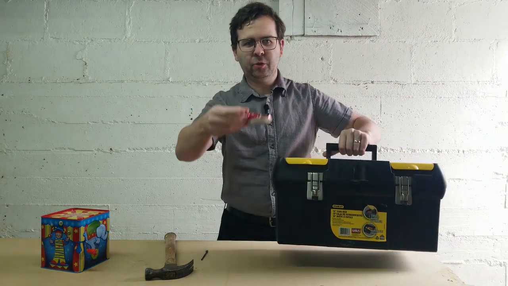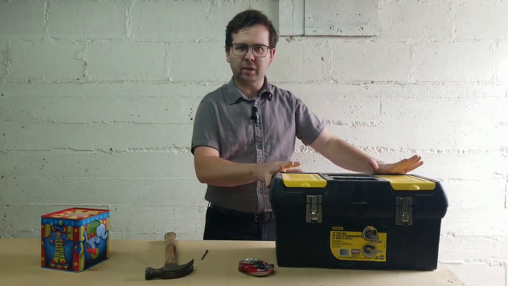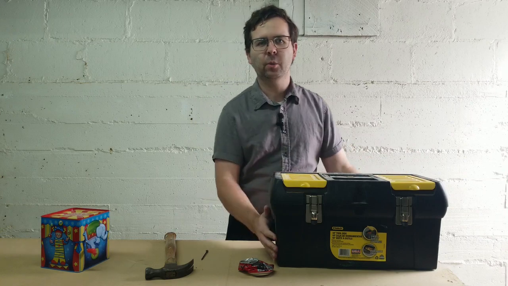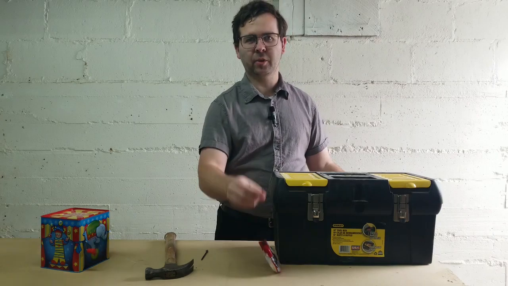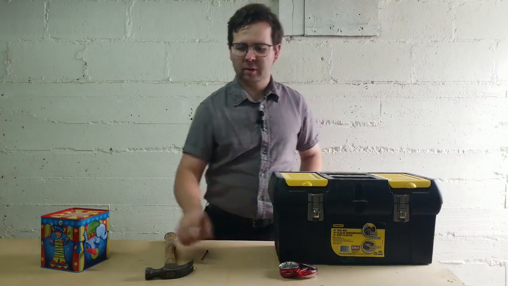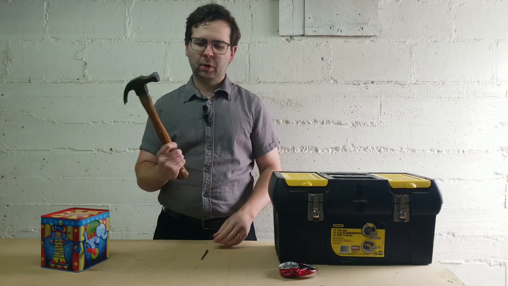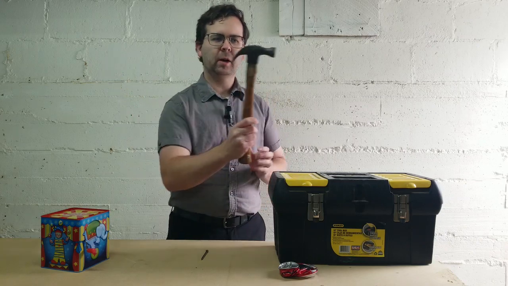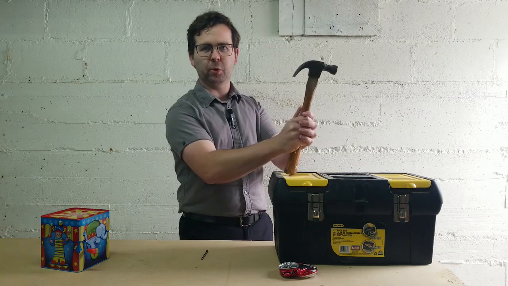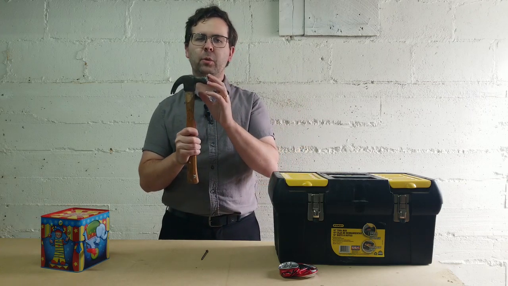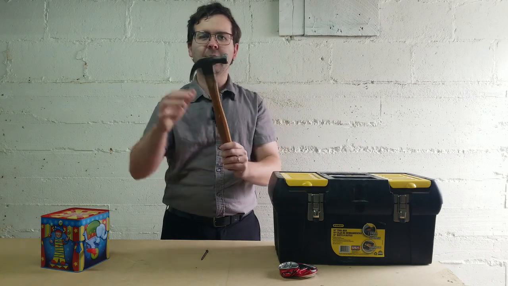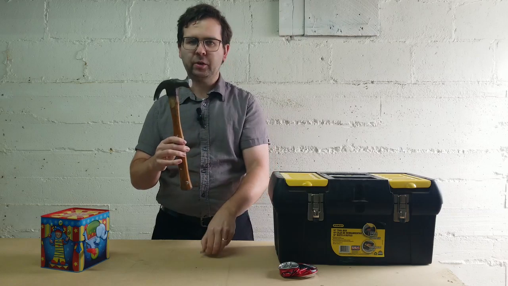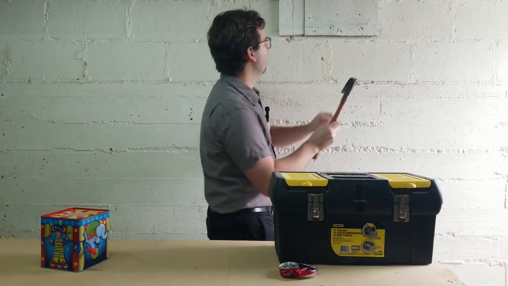There you have it. So the toolbox gained an ability to do its own work. When I do work on it, I give it the ability to do work on something else. Let's look at a hammer, for example. Whenever I swing a hammer, I apply a force and the hammer moves some distance. So I'm doing work on the hammer, but by doing work on the hammer, I then give the hammer the ability to do work on a nail.